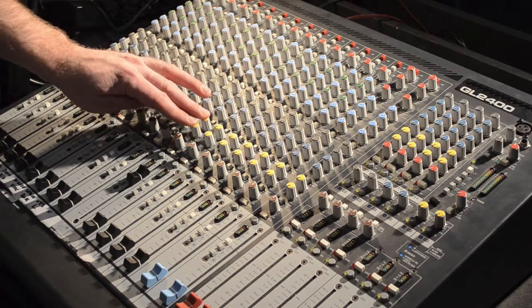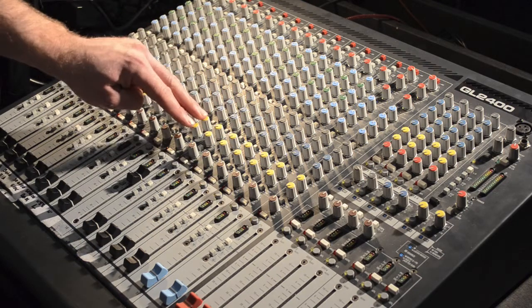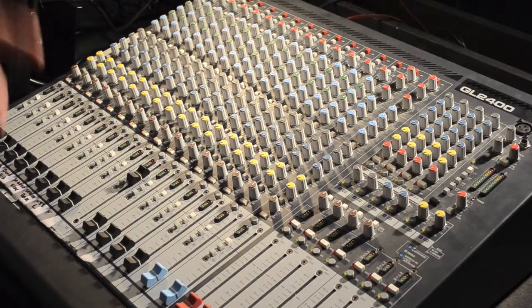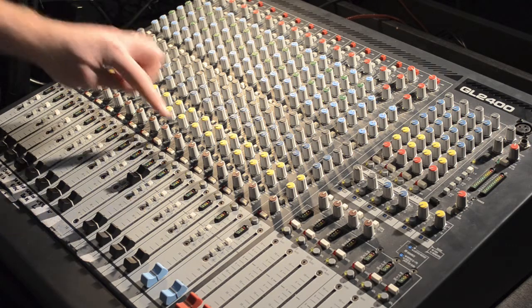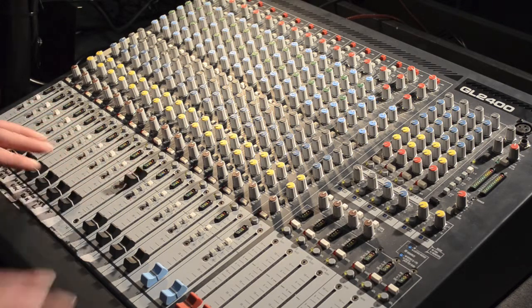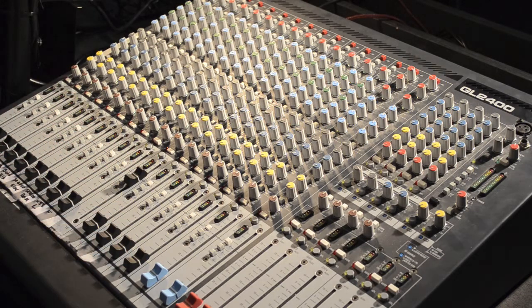Aux 5 and 6, you can see they're nicely colour coded. 5 and 6 can also be selected as pre or post fade, and we would normally assign those to aux sends for effects. And again, we probably have those post fade, because as we turn up certain instruments and sound sources within the mix, we'd probably want that to also send more level to the effects units, so more effect is applied to the sound.